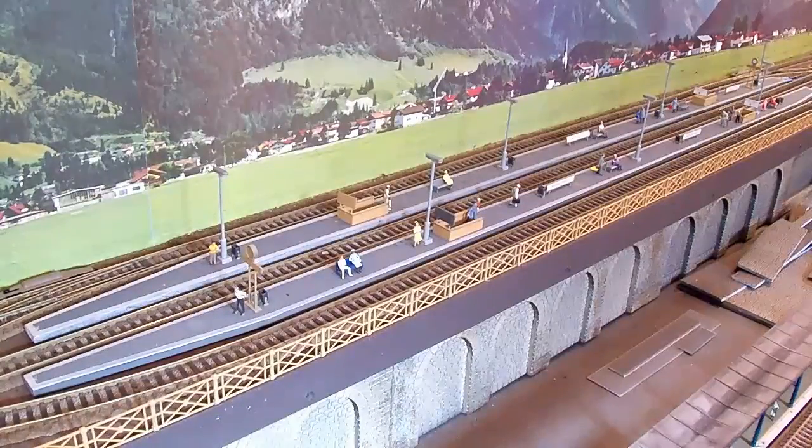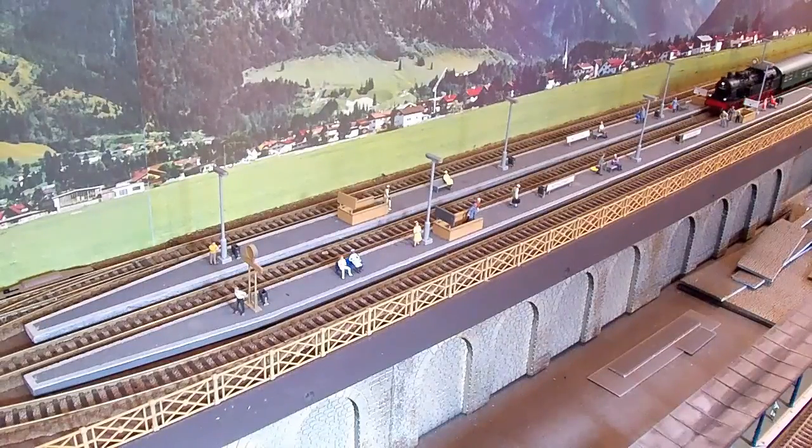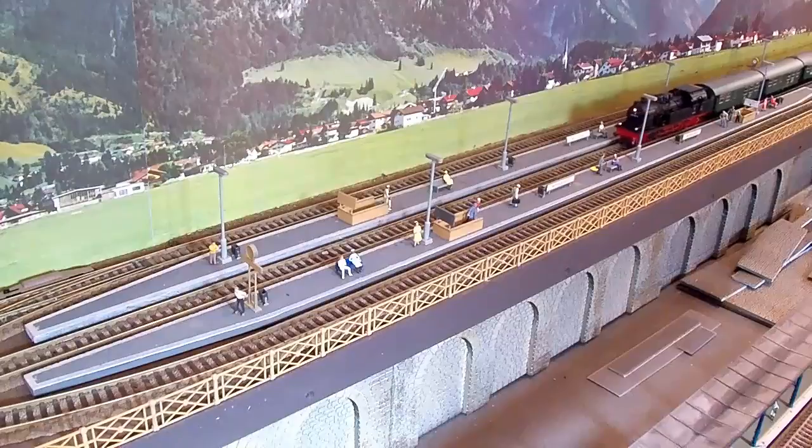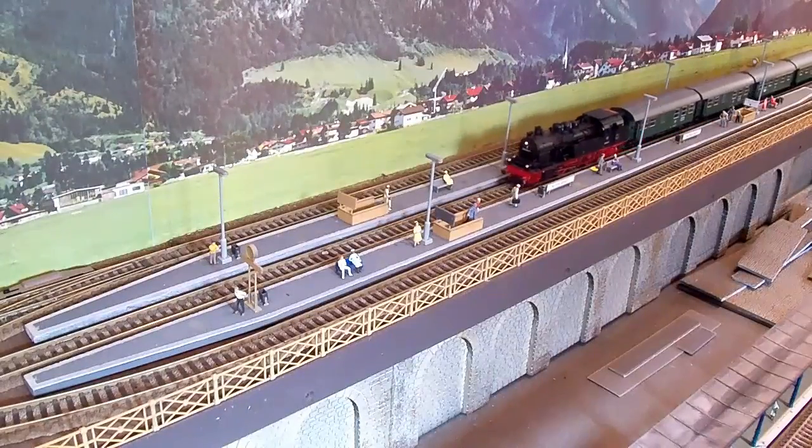So now if I couple up all the carriages which were sitting on the other track and I advise the software that it's now a longer train, then in theory the engine should again stop with the coaches in the middle of the length of this platform.